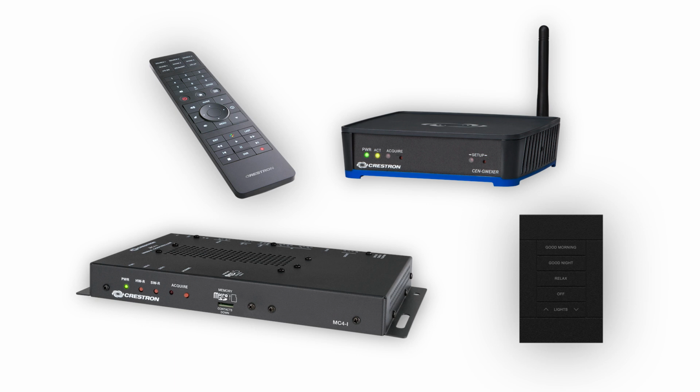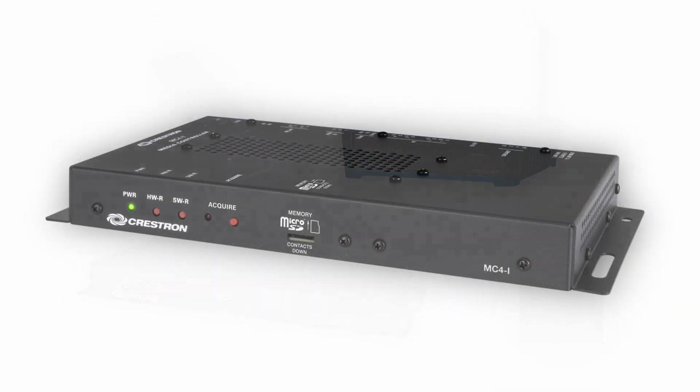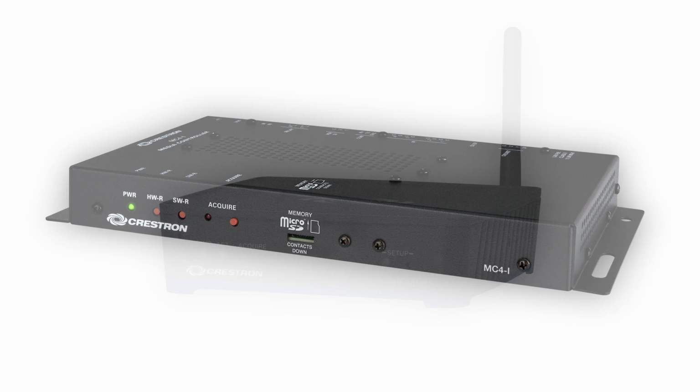In this tutorial, we will learn how to program a 4 series processor with an internal gateway and an external gateway. infiNET is a wireless mesh network communication with Crestron's wireless devices, such as remote controls, wireless keypads, and wireless lighting dimmers, etc. For this tutorial, we will use an MC4 as our processor. It has a built-in internal infiNET gateway.